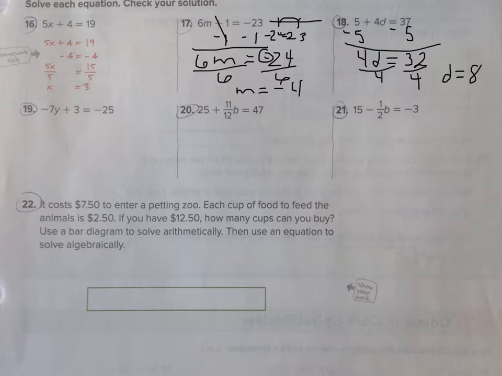Now for 19, we're going to do the same thing where we subtract 3 from both sides. So we get negative 7y equals, and this is going to give us a negative 28, since we are taking away 3 from negative 25. So we're not adding, we're not going this way. We want to take away, so take away 3. 1, 2, 3. That'll get you to negative 28.